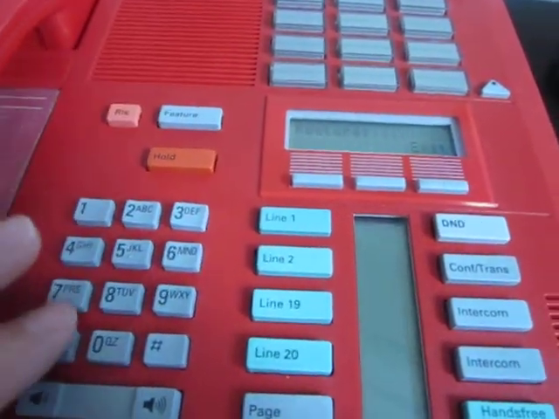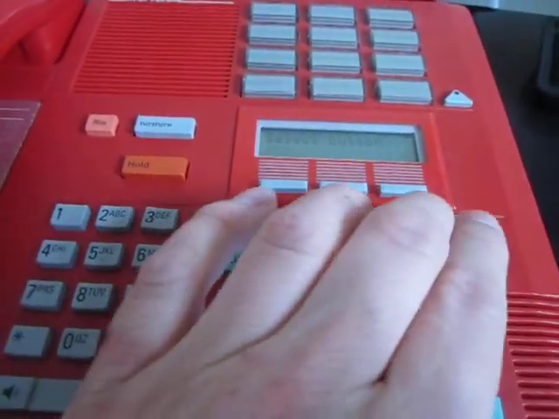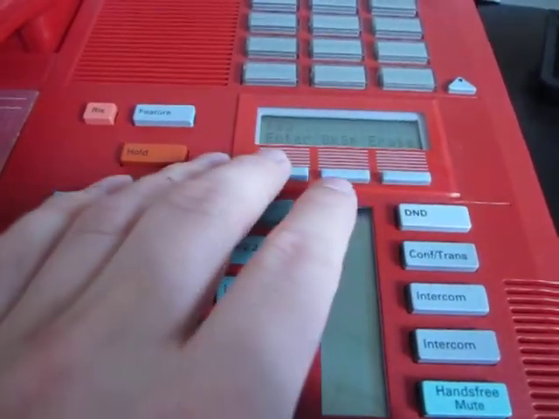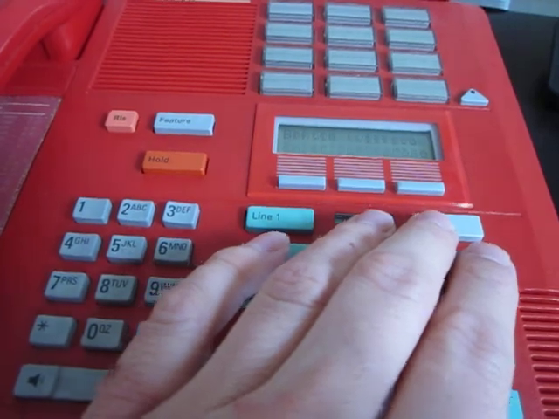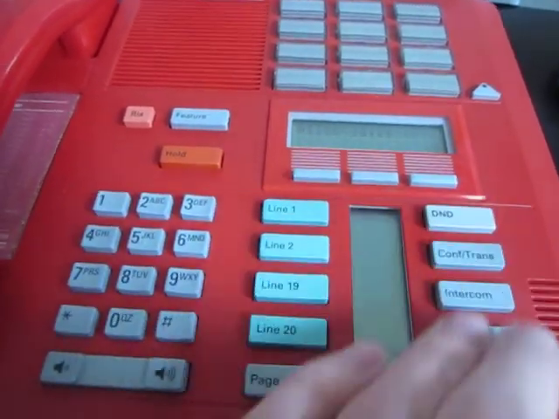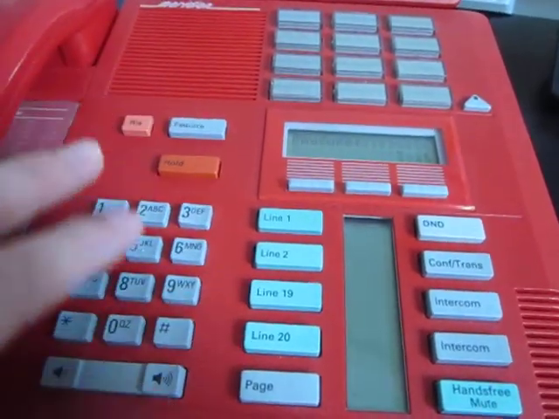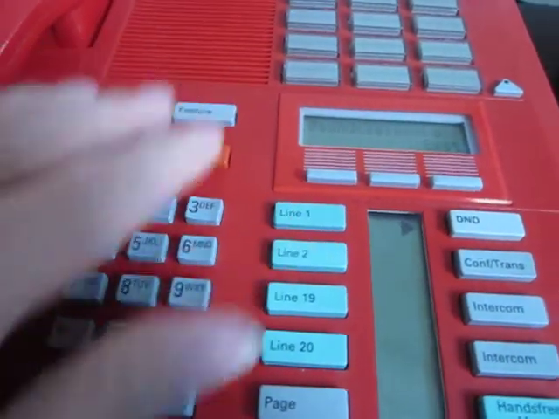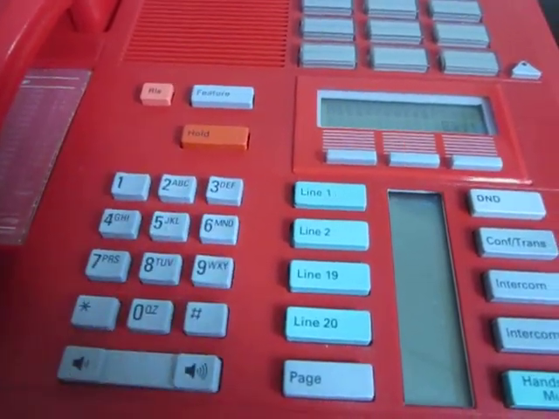But let's program a button, feature star 3. We're going to program this as do not disturb. So now if I press that button, do not disturb comes on. Press it to turn it off. Feature 8.5 will also work as a do not disturb. And then feature pound 8.5 to turn it off.